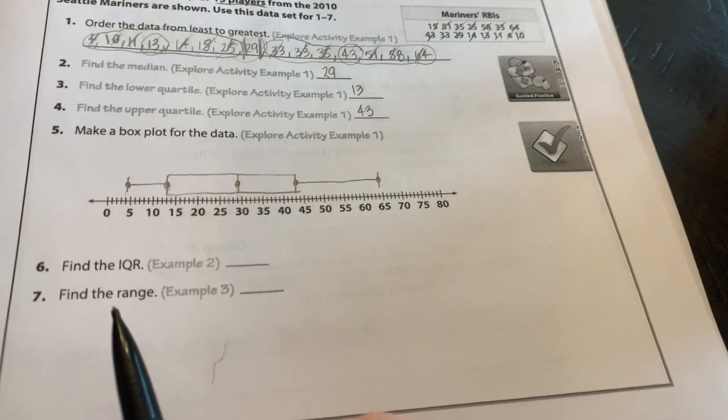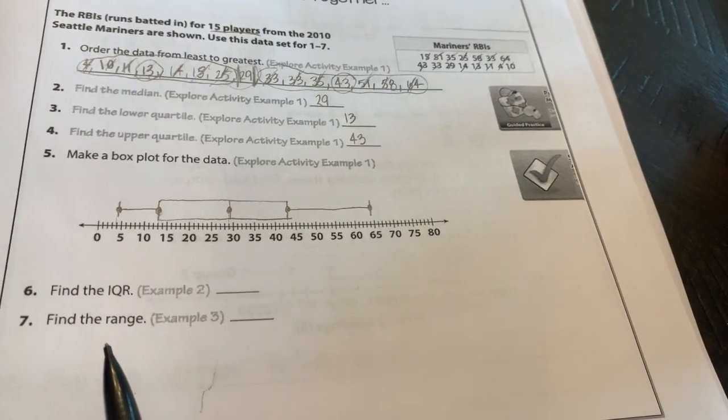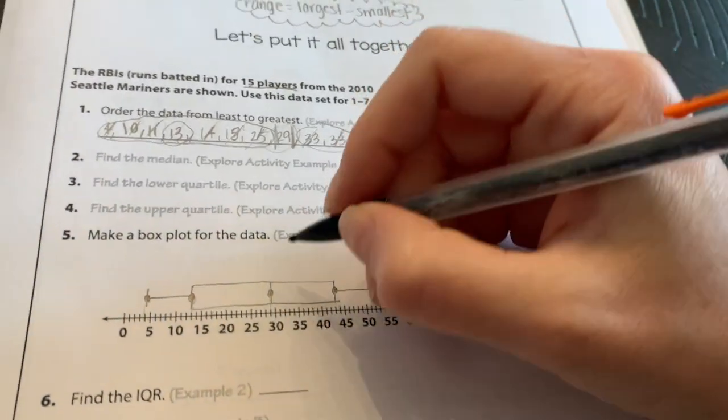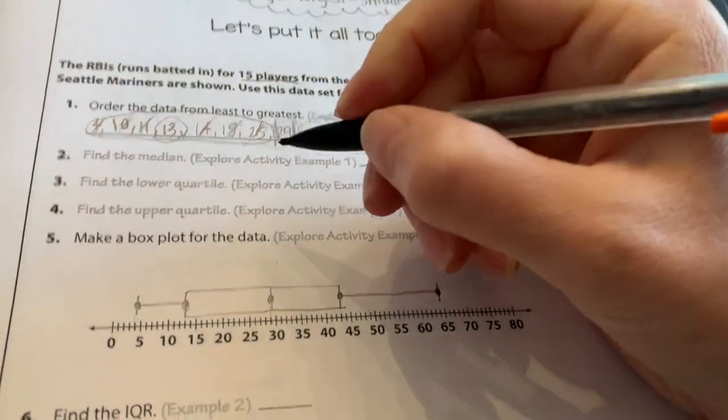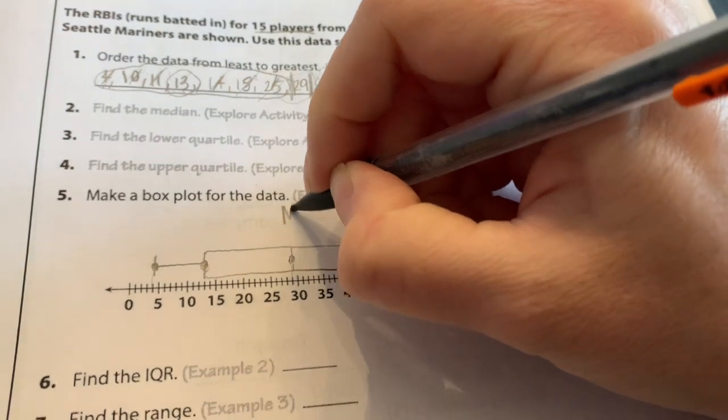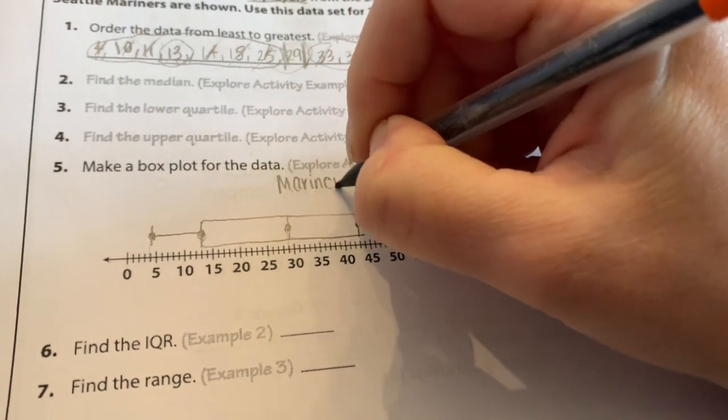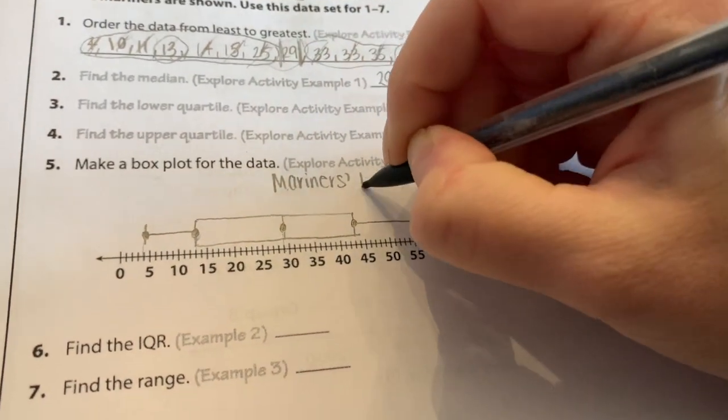Now we're going to find the IQR. Actually, something I didn't say, you should always label this like it is a graph. So let's take the title from the data and label it. Mariners RBIs.